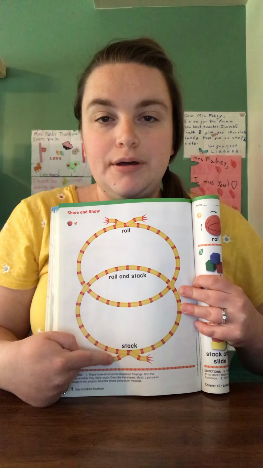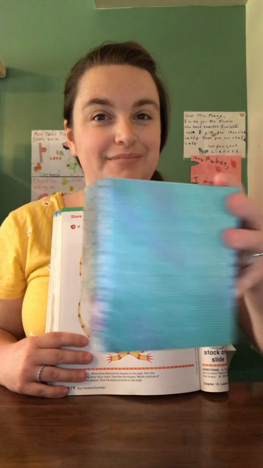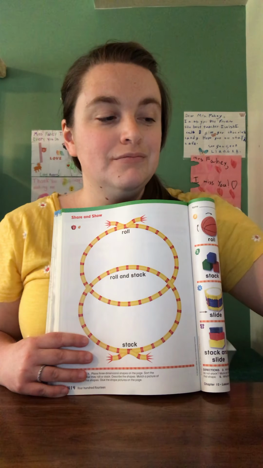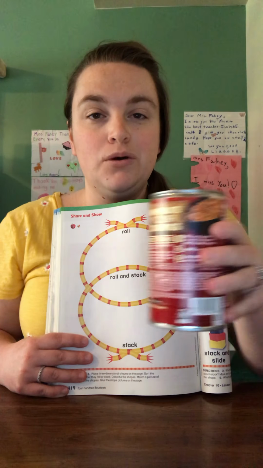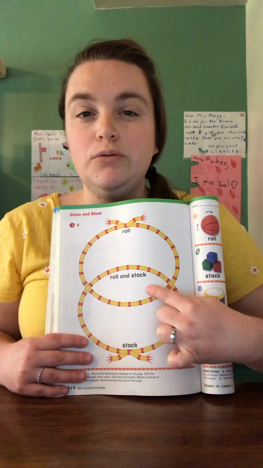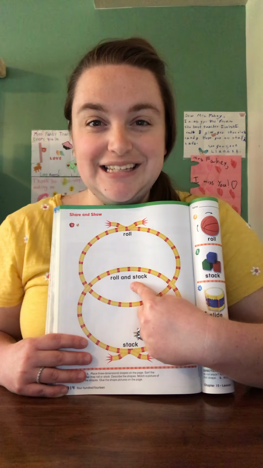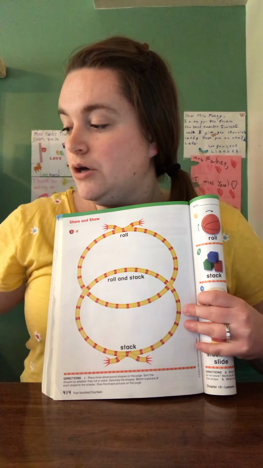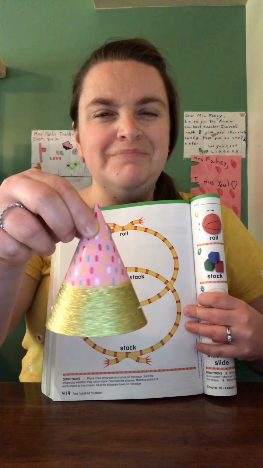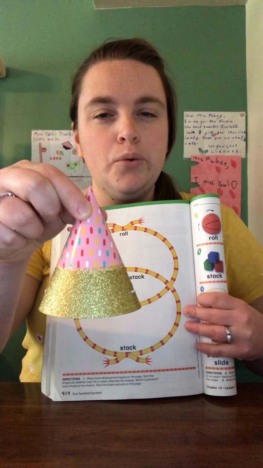Which shape stacks? Our cube. And you could also put, if you wanted to, your cylinder in all three groups, but really it only has to go in the second one because it rolls and it stacks. Okay? Does the cone roll? Does the cone stack?